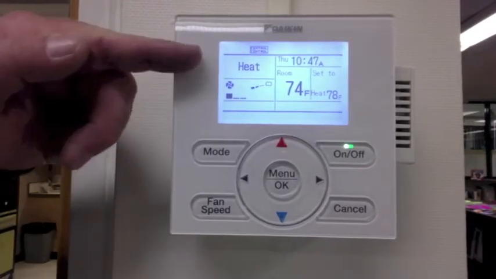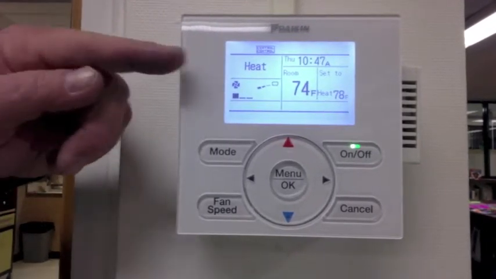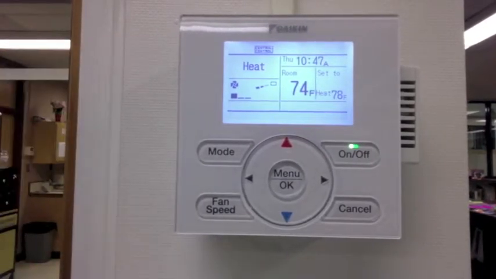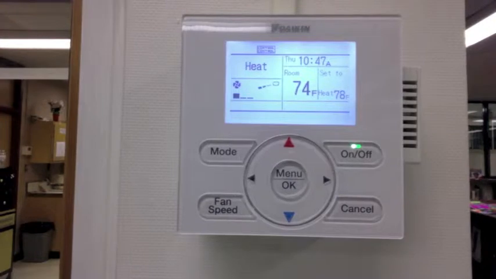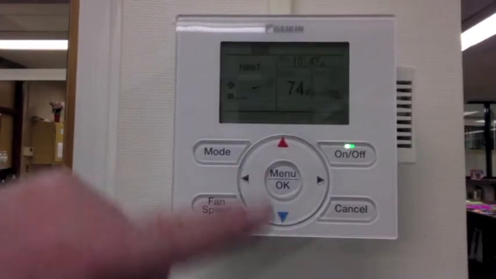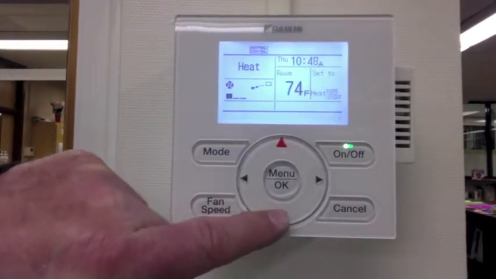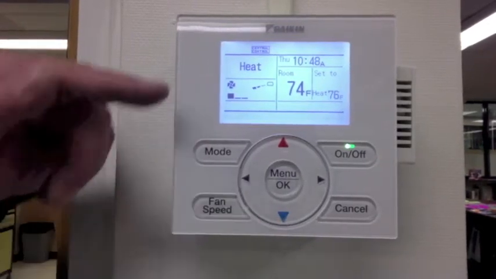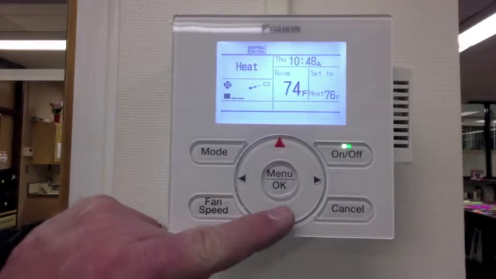Once it does change to heat, which could be anywhere between immediately to 15 minutes, then you would want to lower that back down, because you probably don't want it at 78. The purpose of that was just to get it to change to heat quicker. So we could change it to 75 or 74 or whatever temperature you prefer.